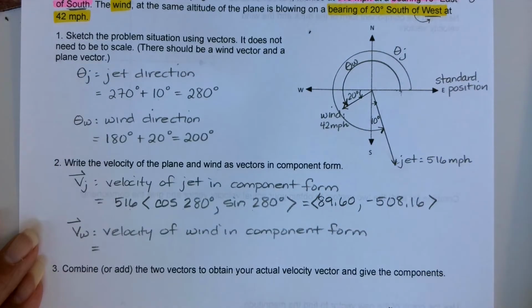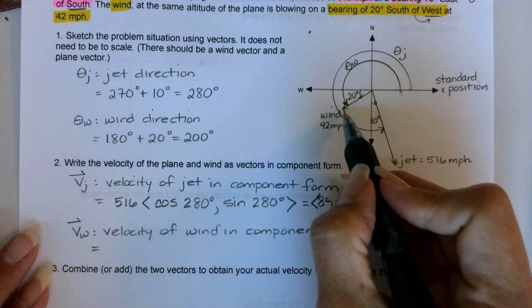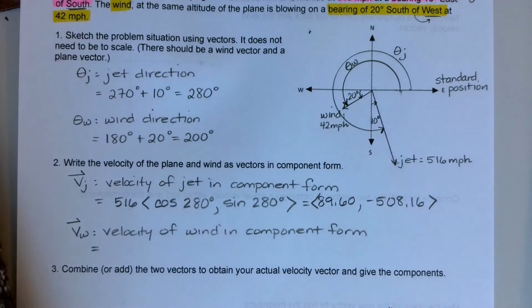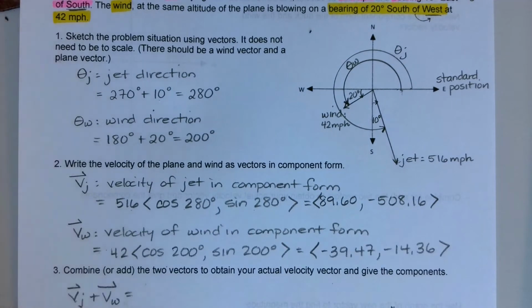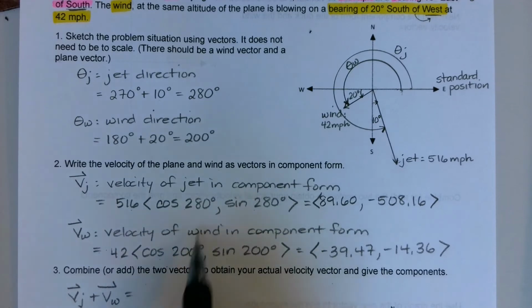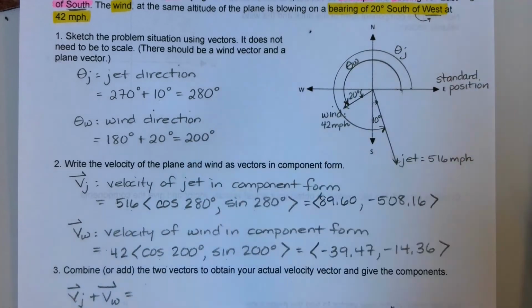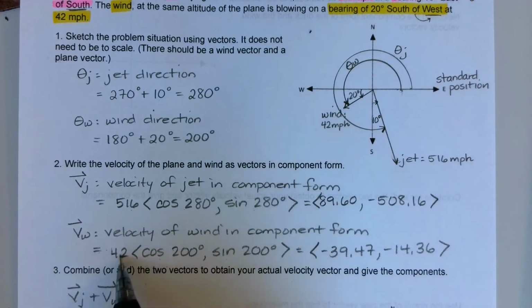I need you now to go find the x and y component of the wind. So pause your video right now and then come back to see if your answer is correct. Okay, so check your answer here. Notice we still use cosine for our x component, sine for our y component, but now we apply the angle for our wind and the magnitude for our wind. So you are using that magnitude and that angle. Again, just distribute, get those answers.